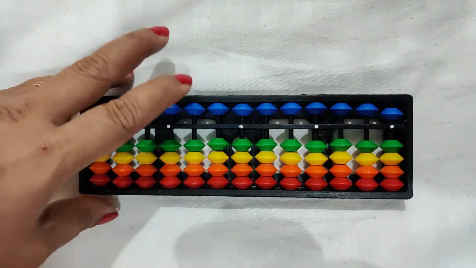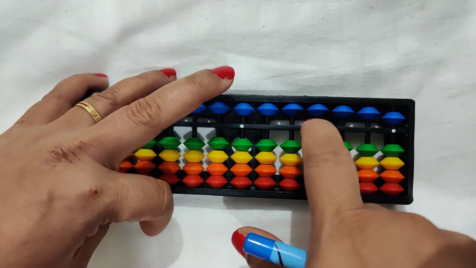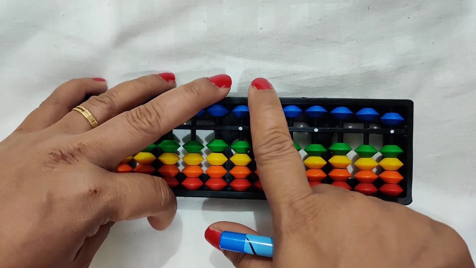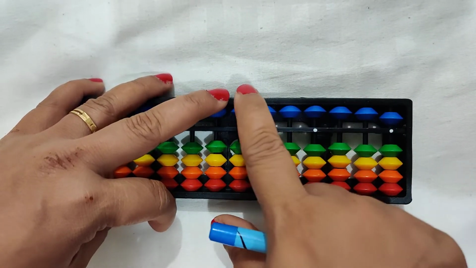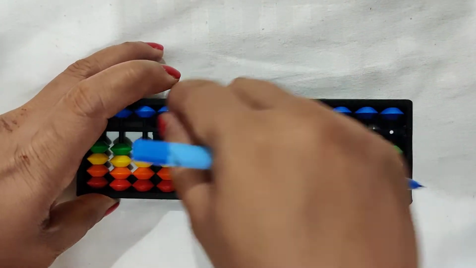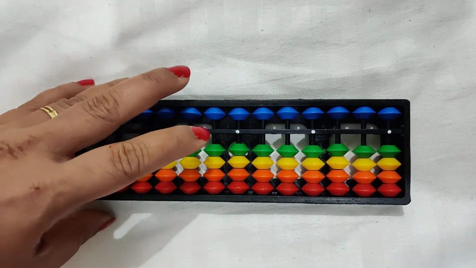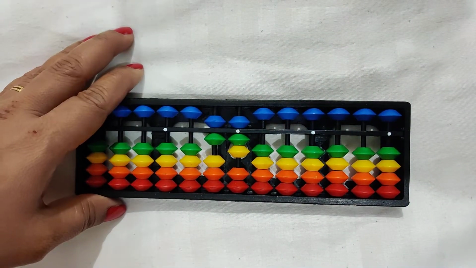If I want to make 55, use the middle finger from the left hand and the index finger from the right hand, 55. Now if I want to represent 67, this is 60, this is 7, 67.